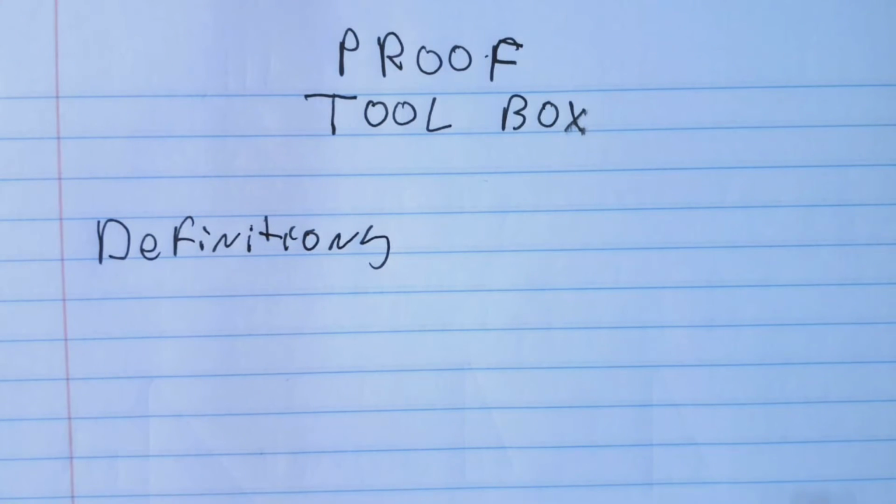Okay, let's think about the definitions we've used so far in our proofs. Okay, and then I'm going to write them all down here. And then we can use this kind of as a cheat sheet, but it's really just all the tools you know how to use.